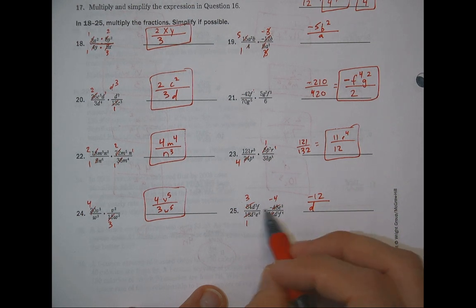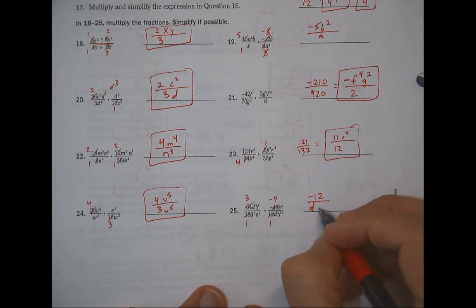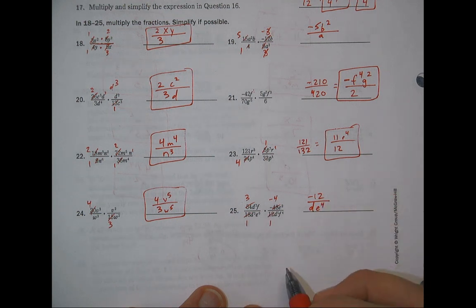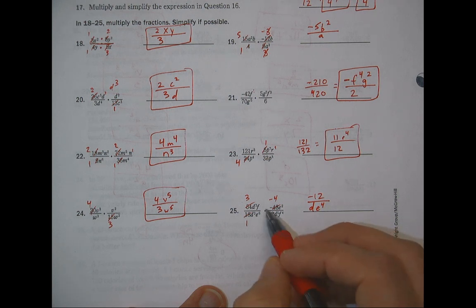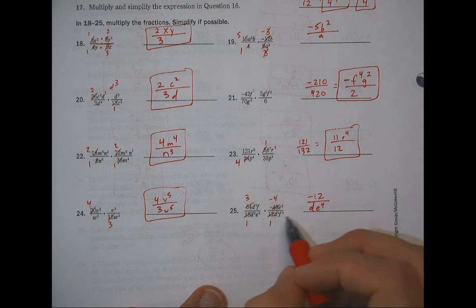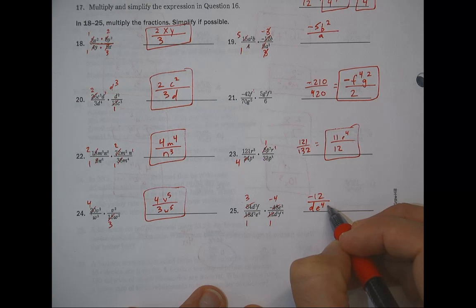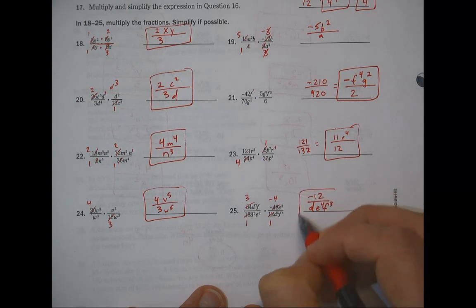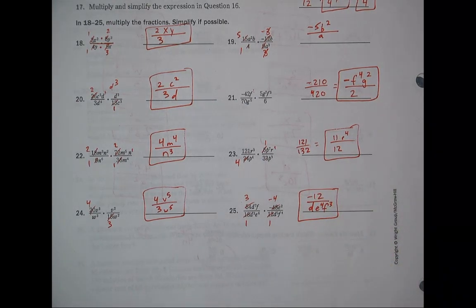I'm going to go alphabetically here. There's 2 E's up top, 6 on the bottom, so when those cancel, that leaves me 4 on the bottom. And 1 F on top, 4 on the bottom, so when those cancel, that leaves me 3. And that completes 5-1. Let's go to 5-2.